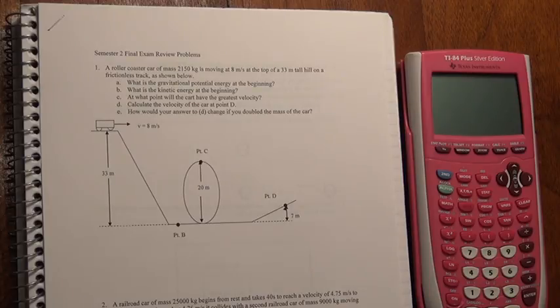Everybody, so this is the Semester 2 final exam review problem. This is going to be the explanation and solution of problem number 1, which reads: a roller coaster car of mass 2,150 kilograms is moving at 8 meters per second at the top of a 33-meter tall hill on a frictionless track as shown below.